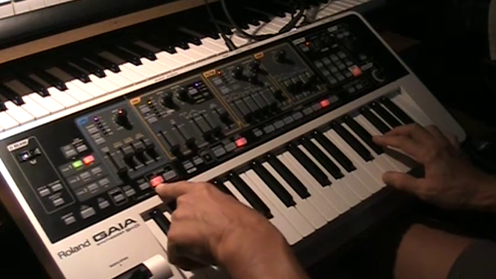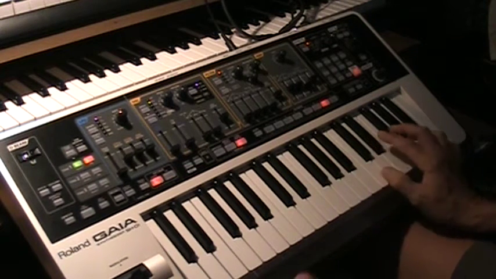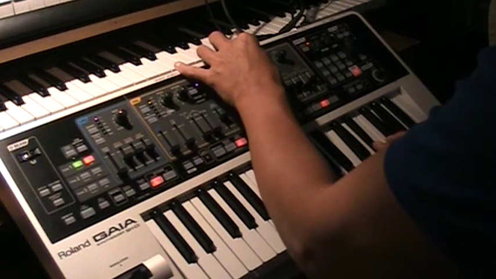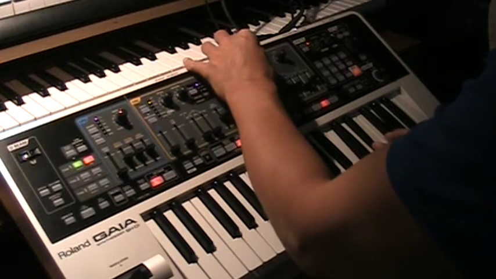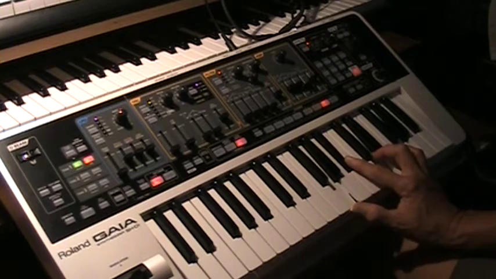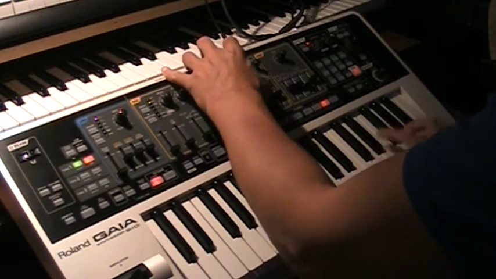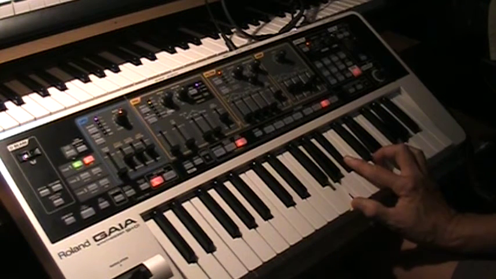Just for information purposes, I am working 1 octave down. Okay, so I'm using the low pass filter and just doing a little minor cutoff and a little bit of resonance.